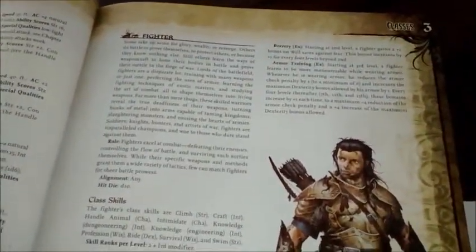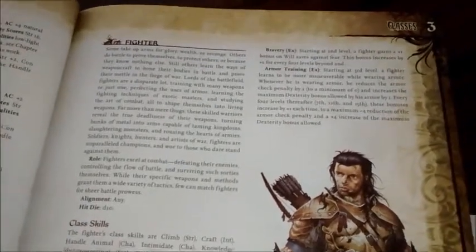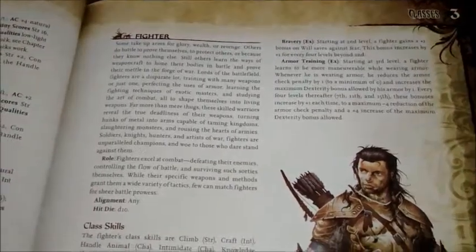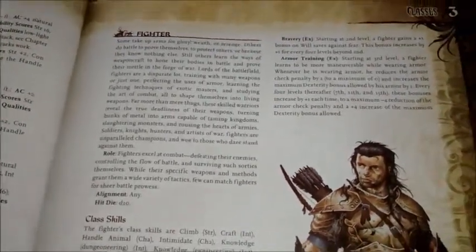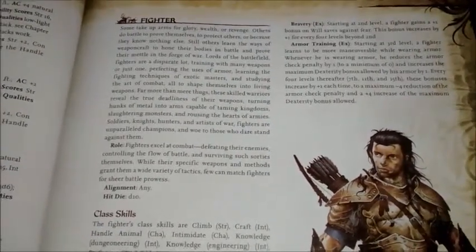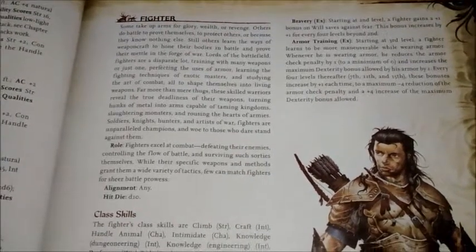Okay, you can look through the classes to see which one you prefer. My dwarf is going to be a fighter this time. Now you'll notice the first bit of text is similar to when we chose race, in that it is just thematics and what your class is generally motivated by.